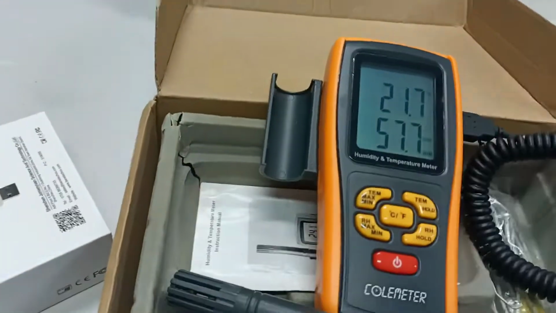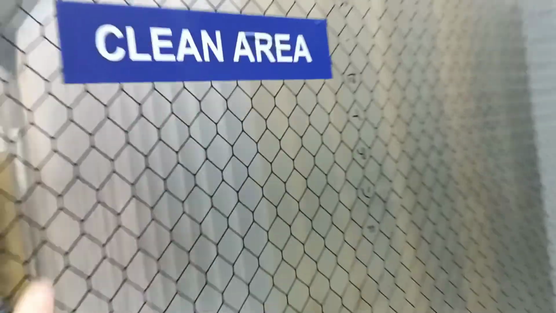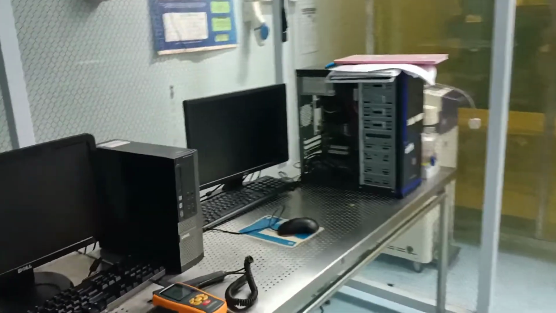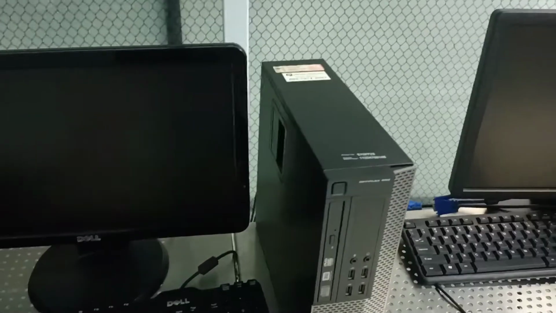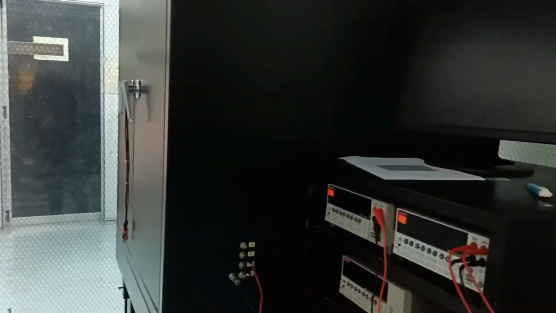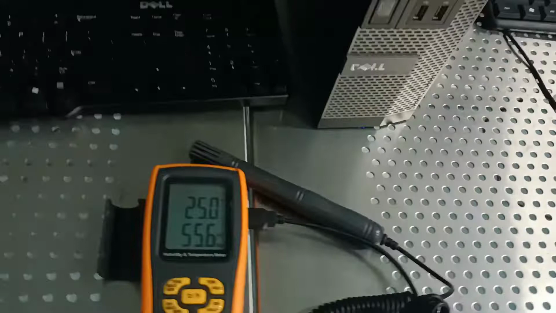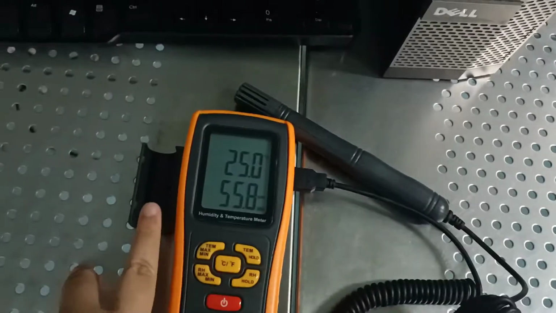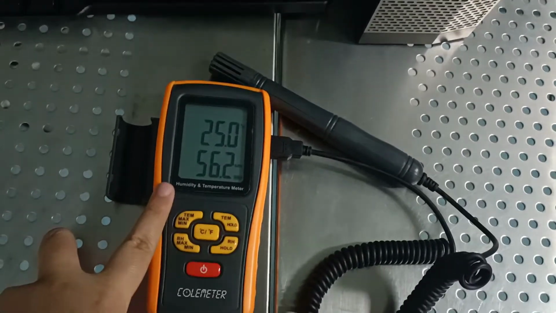So right, that's it. I'm now here at the clean room area. This is the area that I actually wanted to measure the temperature of, because I need a standard room temperature measurement. Inside this clean room area, as you can see, this is a very closed area, right? This is where I take my measurement for my sensor, and I put it here, and it says here it's 25 degrees Celsius.